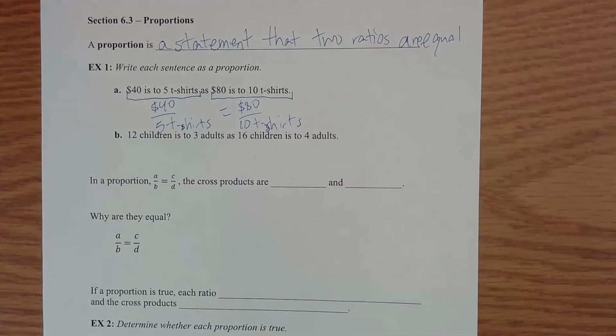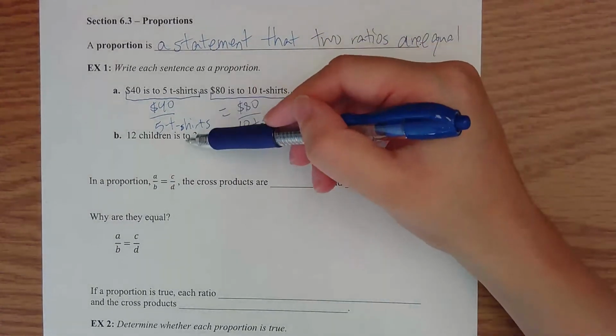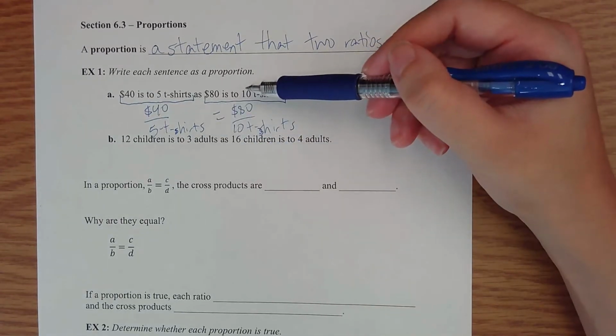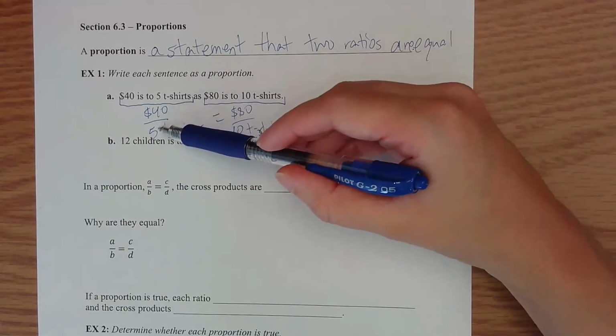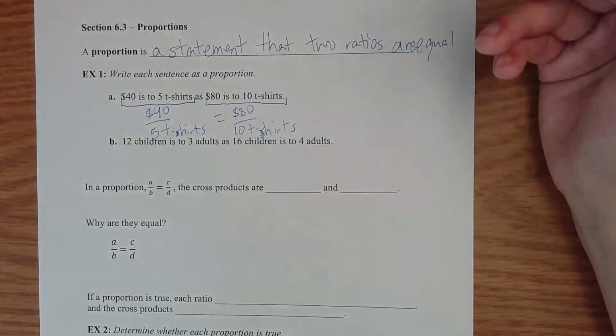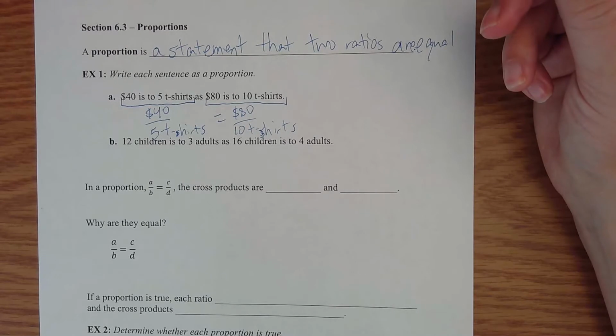Okay, so that's what a proportion looks like. We've got a ratio on one side, we have a ratio on the other side, and it's a statement that those two ratios are equal. And if you want to double check yourself, 40 divided by 5 is 8. 80 divided by 10 is also 8, so those things are actually equal to each other.